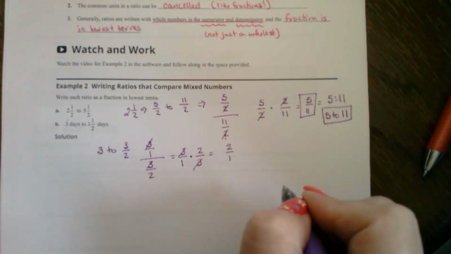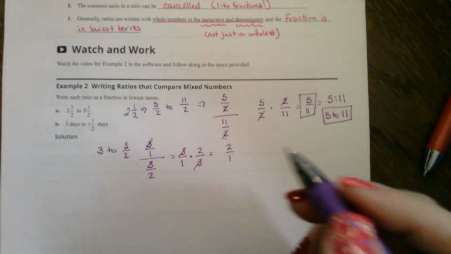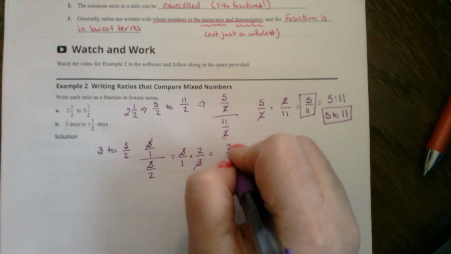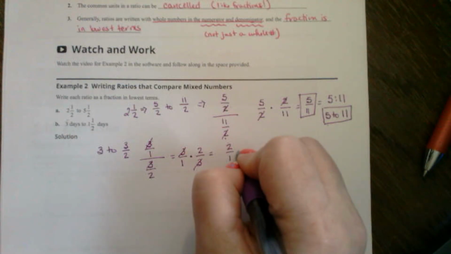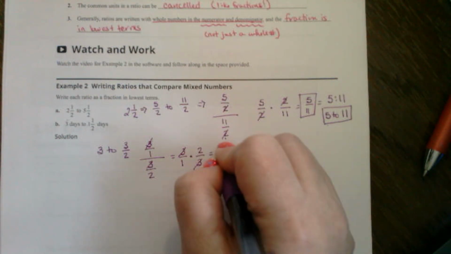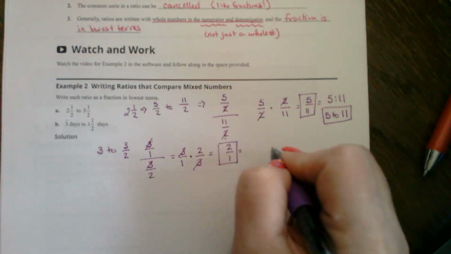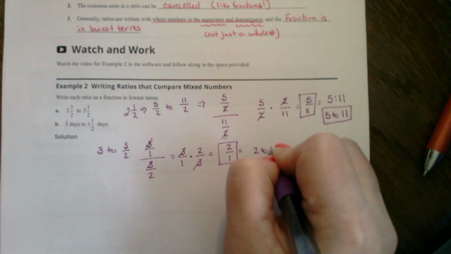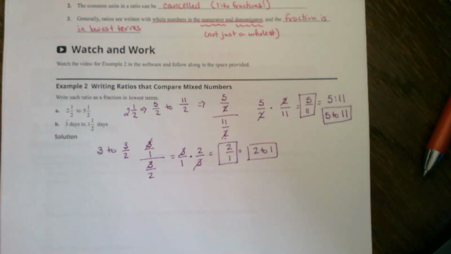I would suggest you actually write that one out. But if it has the same bottoms, just go ahead and cancel it. So 2 over 1, which you need to leave as 2 over 1, according to what they asked you for.